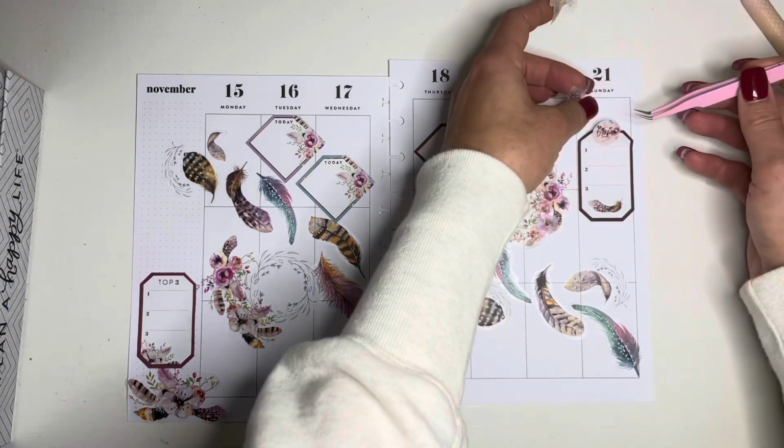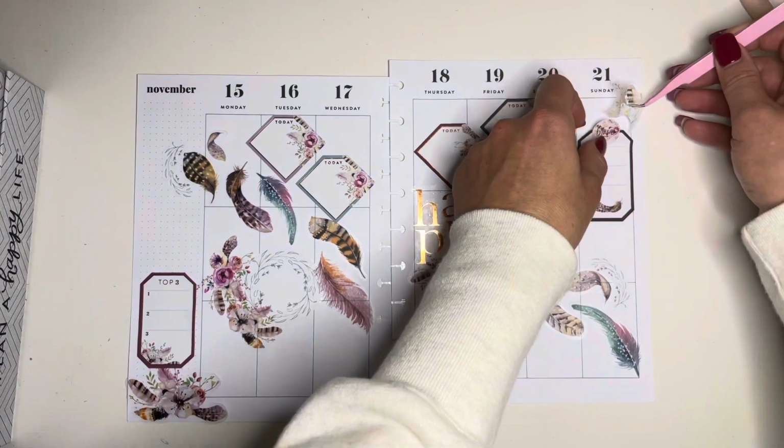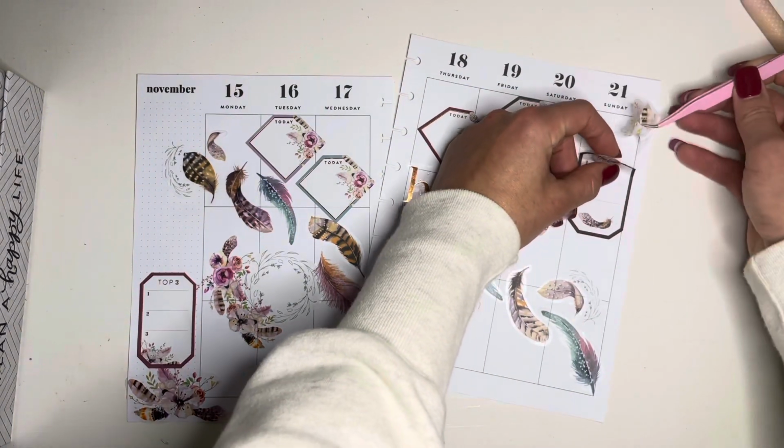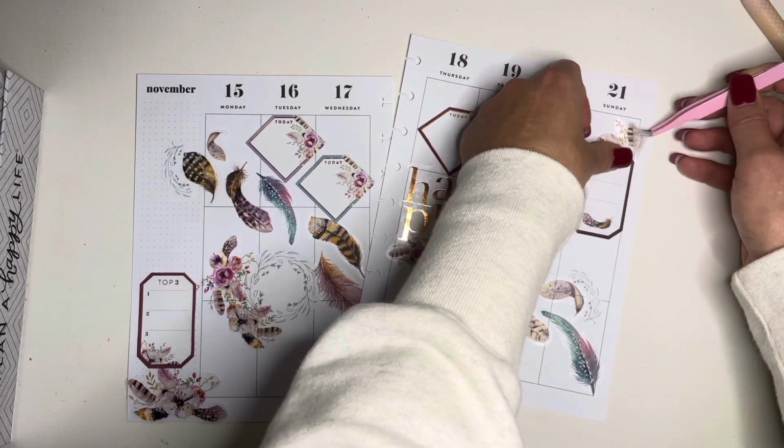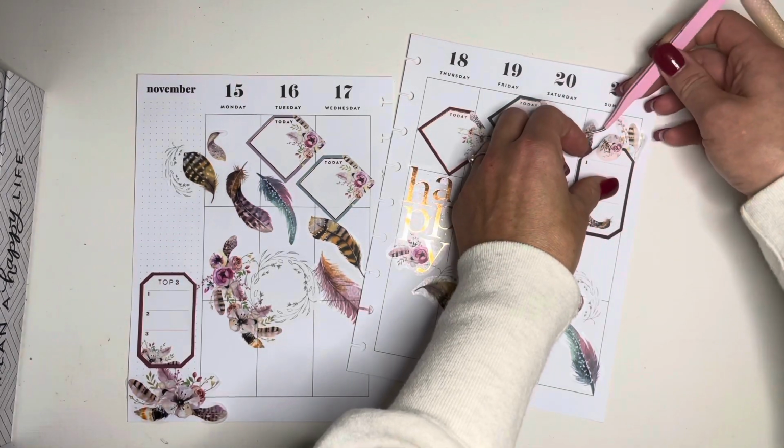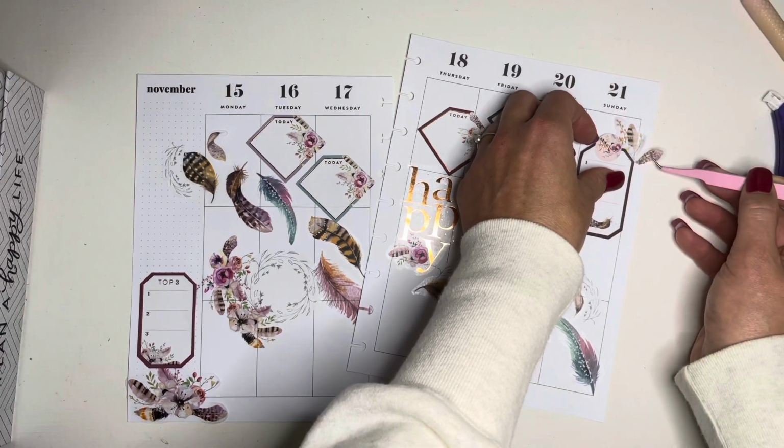And I really like the spread. I really like the way it turned out. It's different, I think, than others that I've seen. And I like it. It's definitely my style. I love this Dream Seeker book. The colors are so pretty.